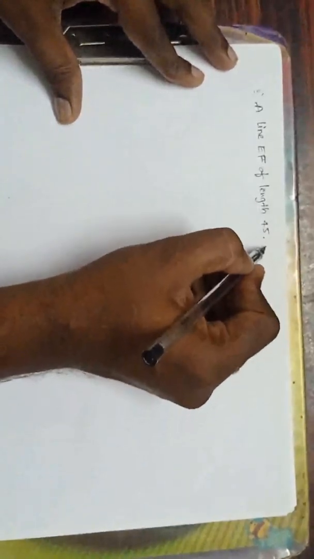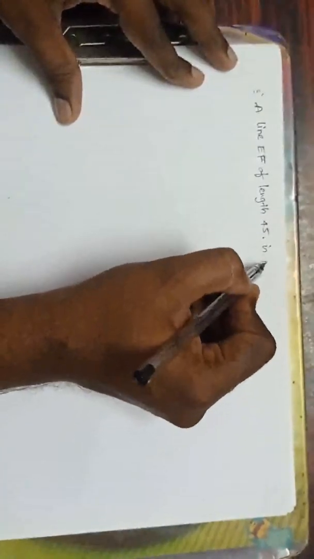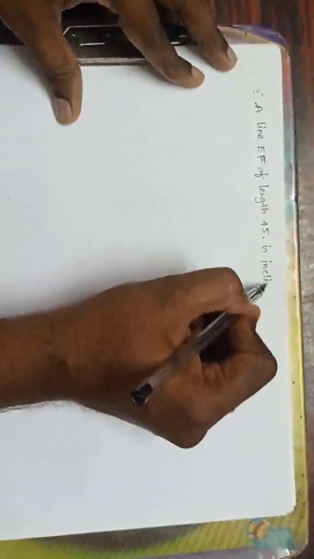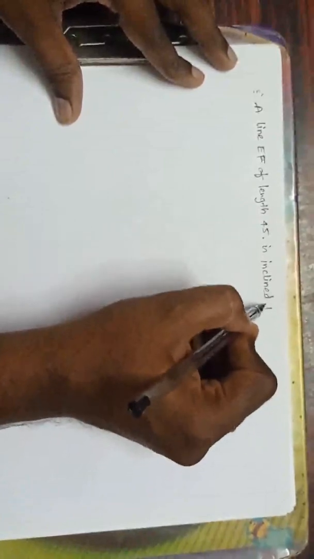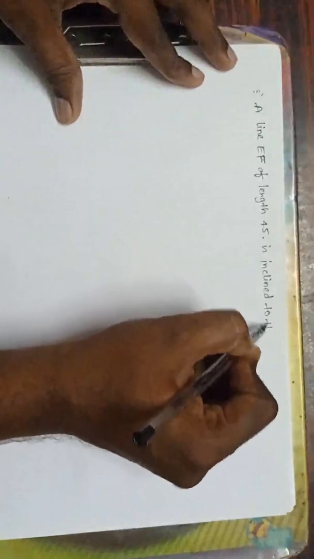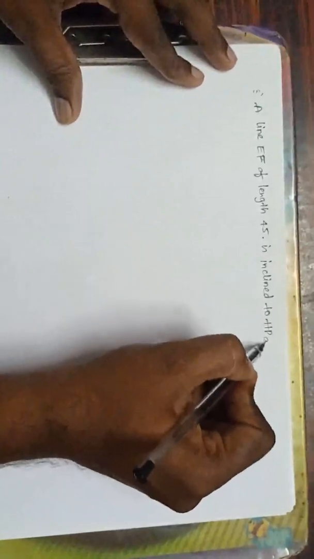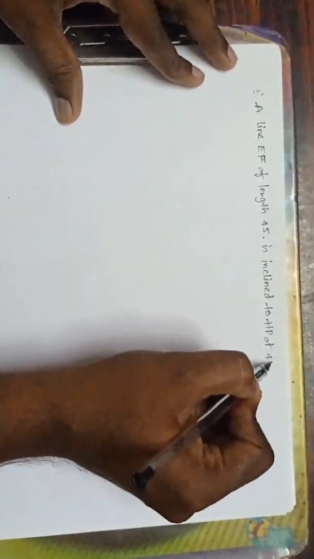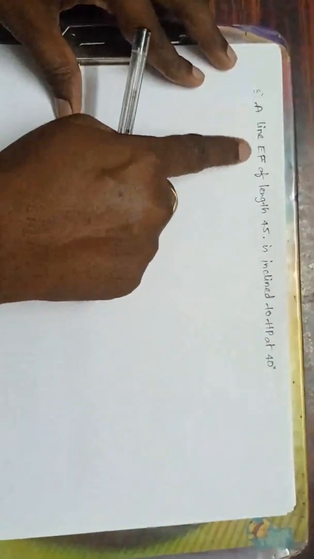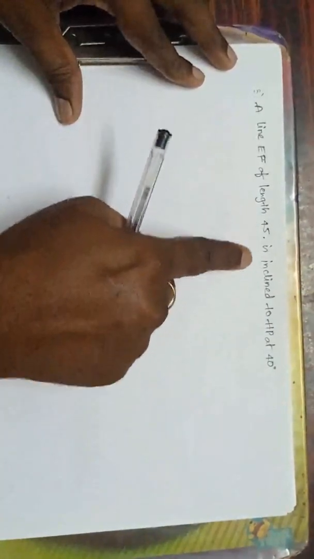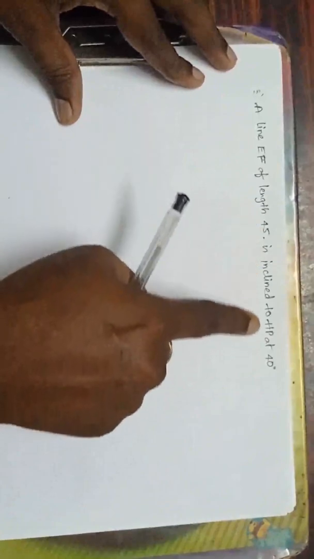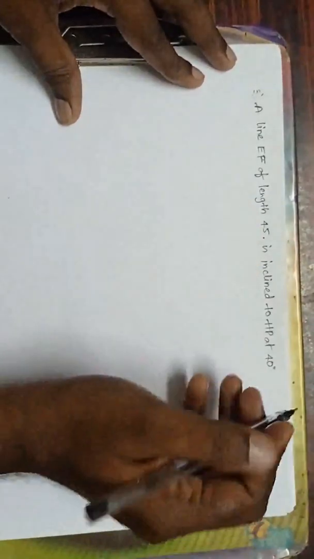Full stop. Is inclined to HP, I am assuming, at 45 degrees, or I'll take 40 degrees. A line EF of length 45 mm, inclined to HP at 40 degrees.